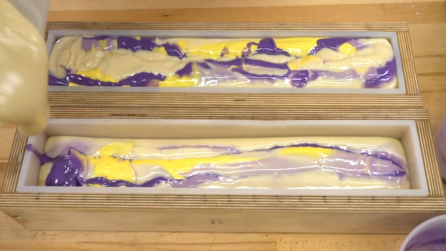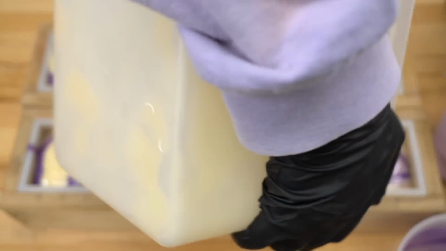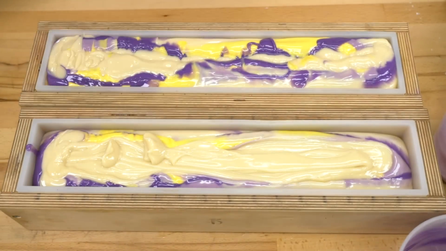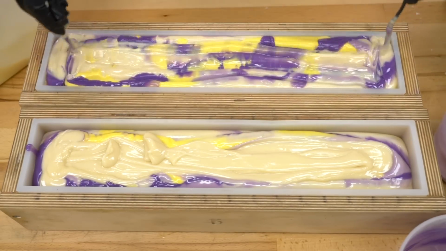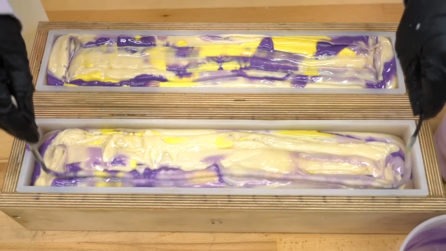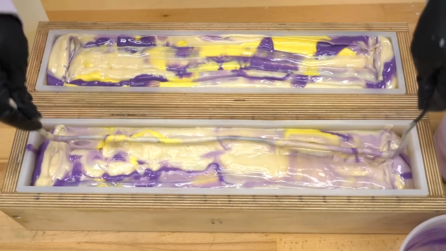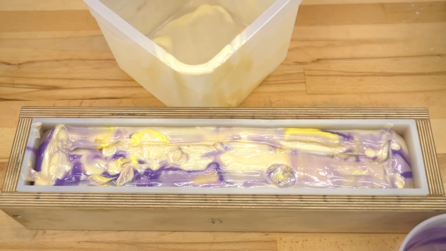Then I'm going to go ahead and swirl this. I do have some more to add to this second one closest to you guys. Just put it in, swirl it around, make sure you get to the bottom. And though this looks kind of messy right now, it won't look messy on the inside. I wish so bad that you guys could smell this because it smells amazing.